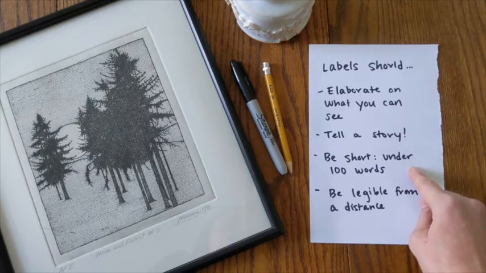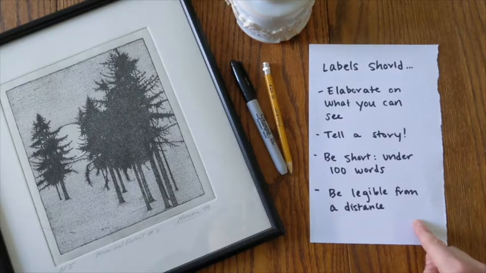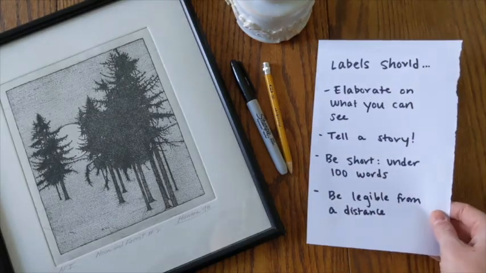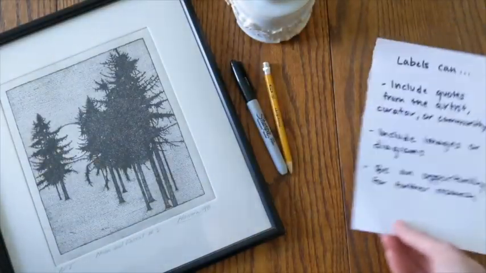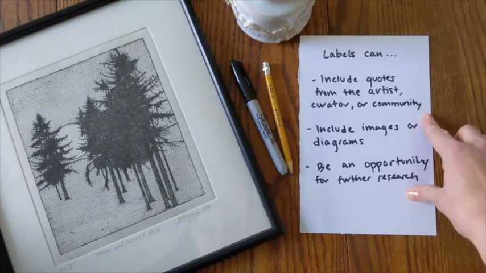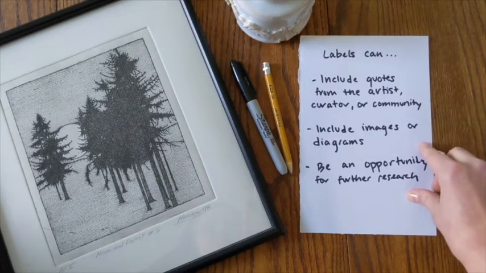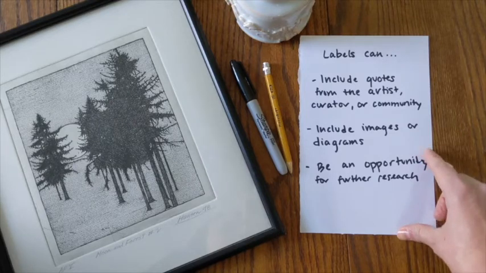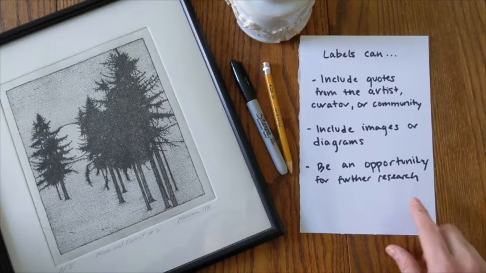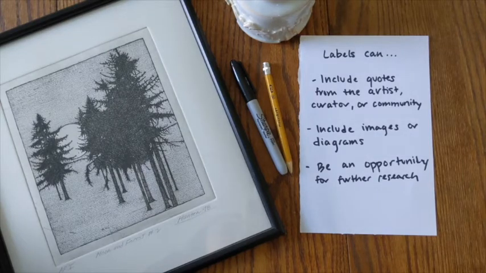You also want your label to be short. Even though you are using this opportunity to elaborate, people don't spend a lot of time reading, so 100 words or under, and making sure that it's legible from a distance, and maybe that means writing clearly and largely, or maybe that means printing something. And as you're telling this story about your work of art, you can include quotes from the artist, the curator, which would be you, or the community, thinking about what makes this personally meaningful to people. Maybe you're including images or diagrams that can help tell the story. And this is an opportunity for further research, right? To learn more about that object or the artist and take things from there.